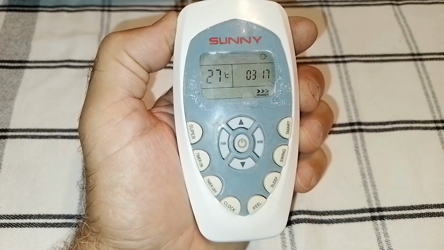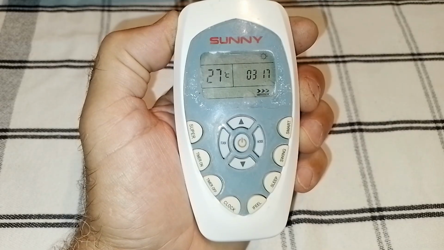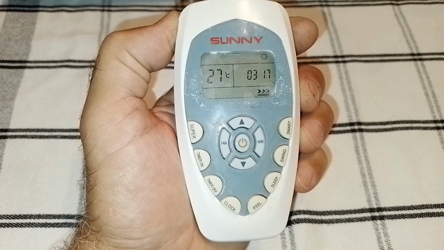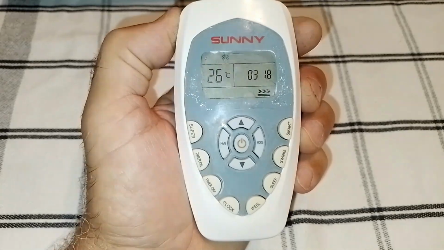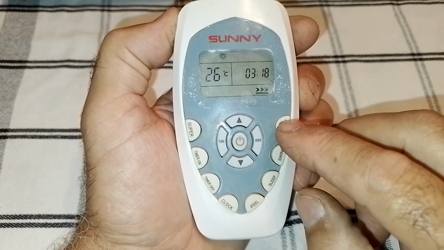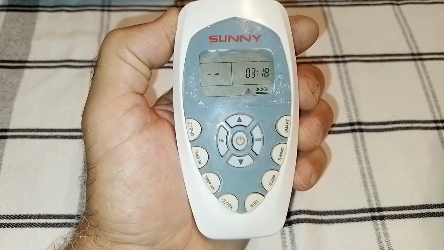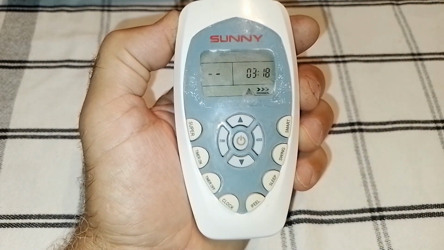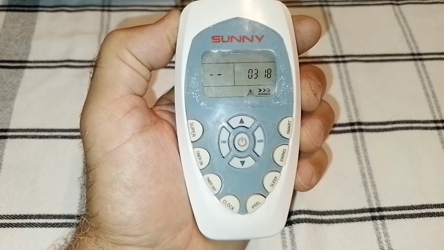In this case, the fan speed of the air conditioner will be selected by the microprocessor and the air conditioner will work more correctly. When the smart button is pressed, the temperature indicator on the screen disappears. This is called auto mode in other air conditioners.